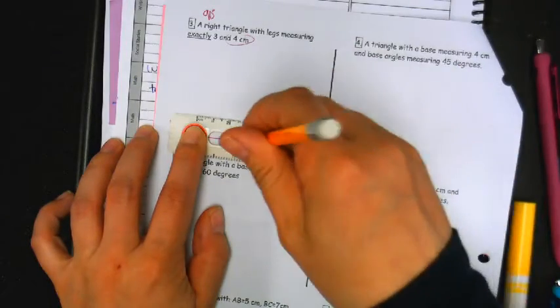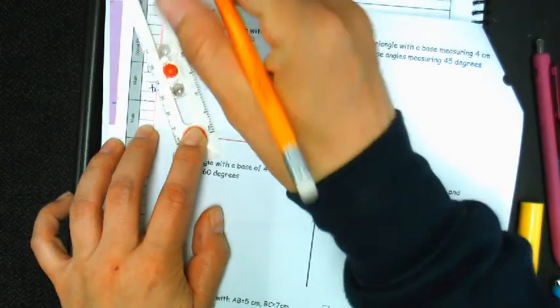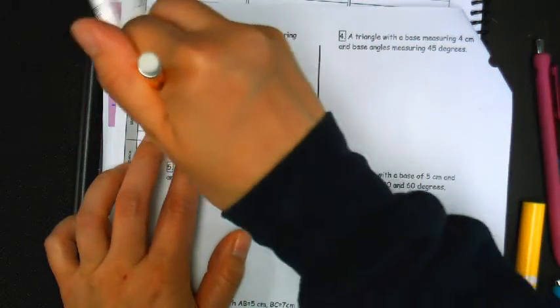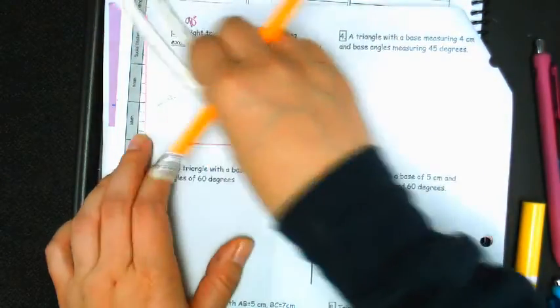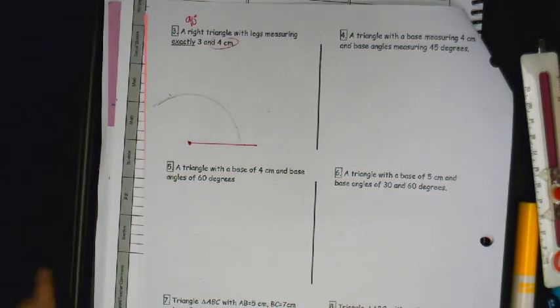Yeah, you can't do the half circle. You have to do 90 degrees. So where do I draw my 3 centimeters? Straight up. Why straight up? Because it's 90 degrees, and it's a right triangle.